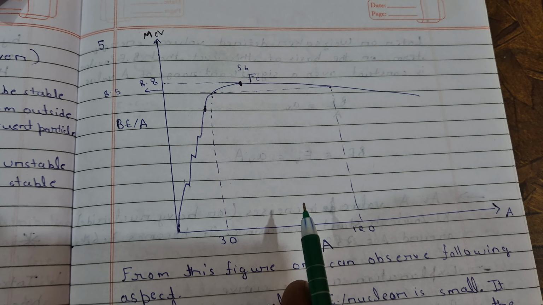Now let's try to explain the other terms also later on. As the mass number increases, the number of positively charged protons inside a nucleus will also increase. There will be a repulsive force between them, which will reduce the stability of the nucleus. As a result, binding energy per nucleon should decrease.